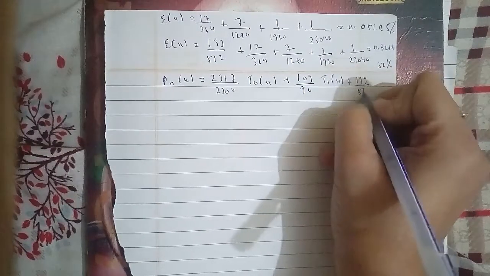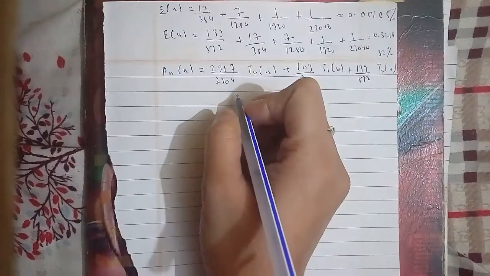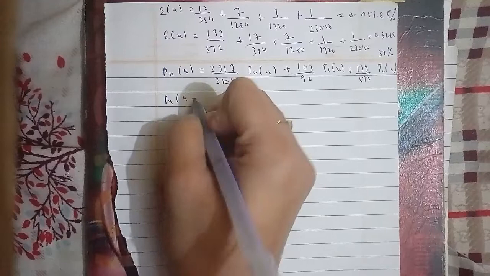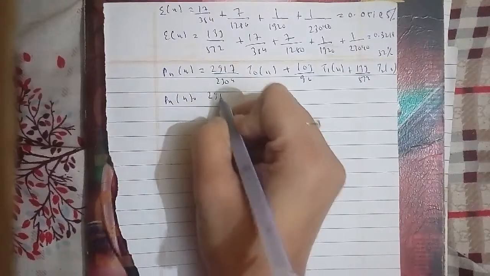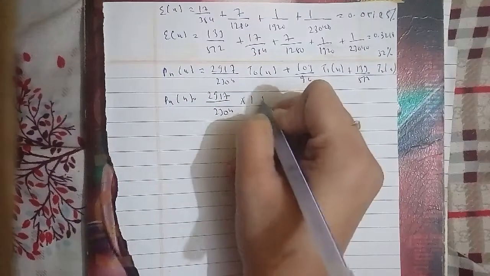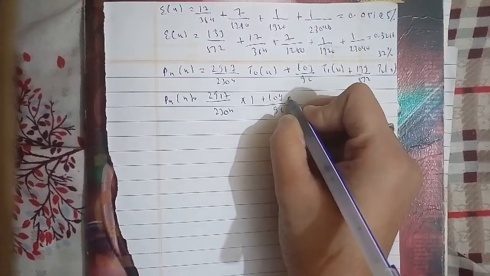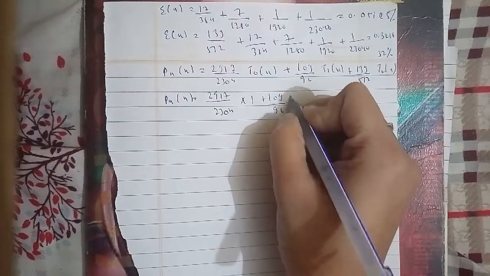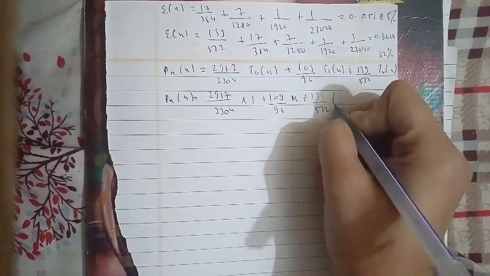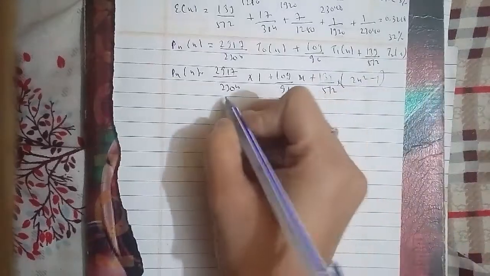Putting T0(x), T1(x) and T2(x), we get Pn(x) equals 2917/2304 into 1 plus 109/96 x plus 139/512 into 2x² minus 1, which will give you 0.543x² plus 1.135x plus 1.